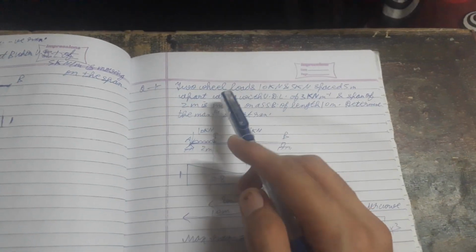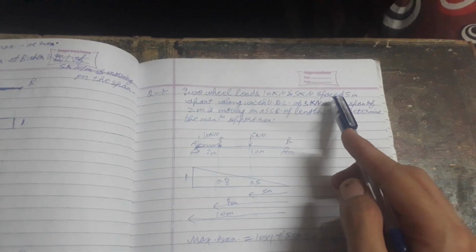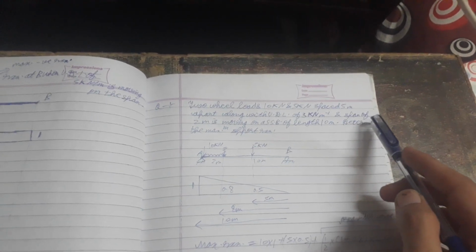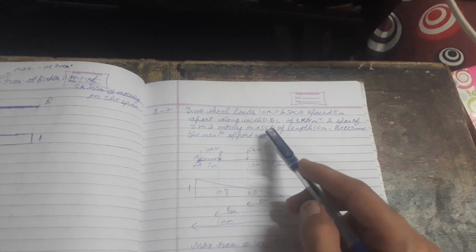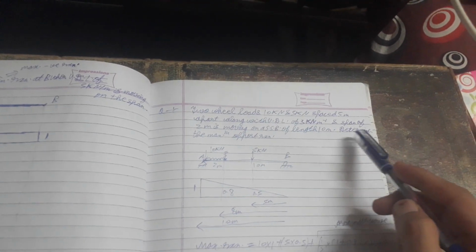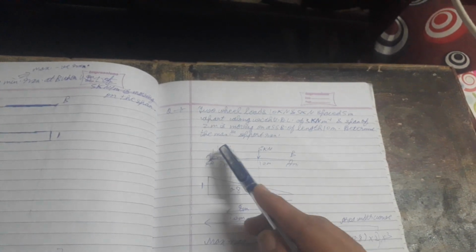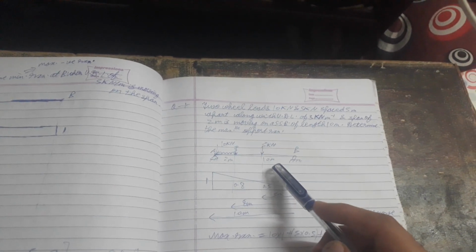Two wheel loads of 10 kN and 5 kN, spaced 5 meter apart, along with a UDL of 3 kN per meter and a span of 2 meter, are moving on a simply supported beam of length 10 meter. Determine the maximum reaction. Here it is A, it is 2 meter. Here comes a UDL, 10 kN, 5 kN. Here it is 10 meter.